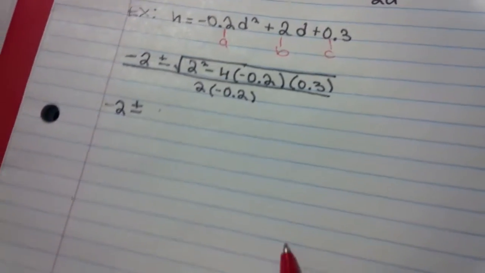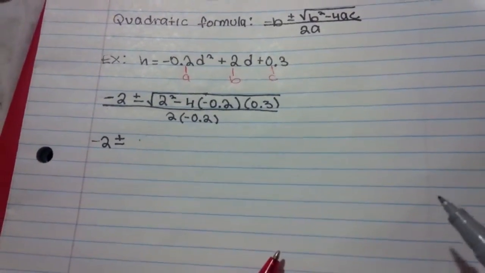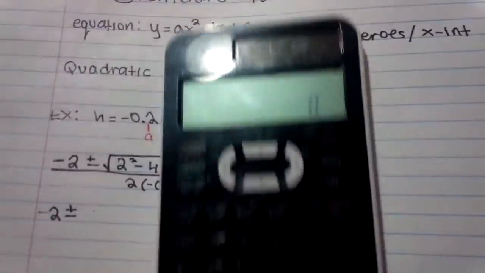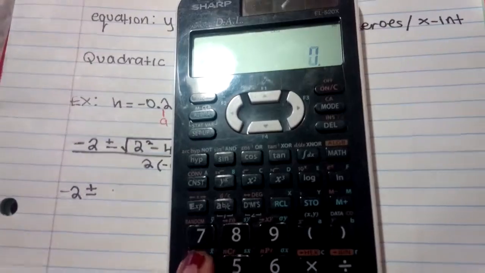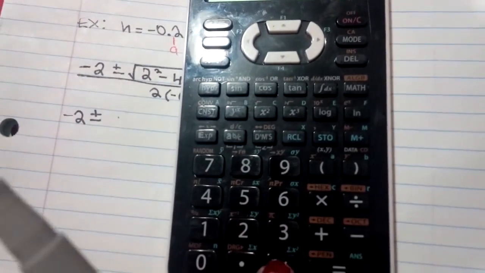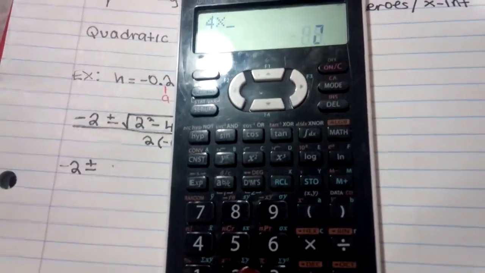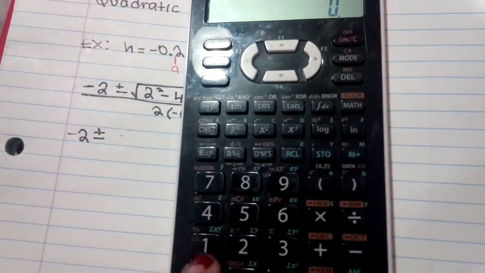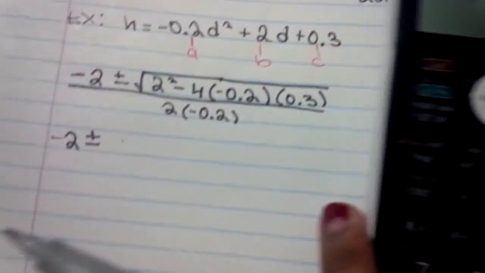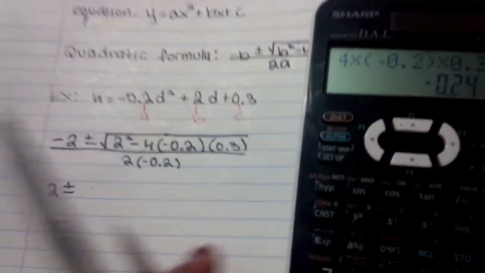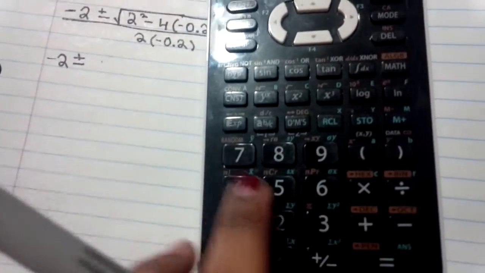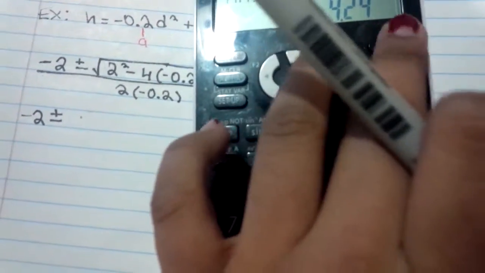So first let's start with multiplying 4 times negative 0.2 times 0.3, which equals negative 0.24, and we have to subtract that from 2 squared, which is 4.